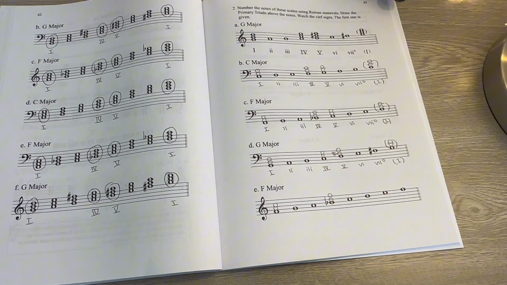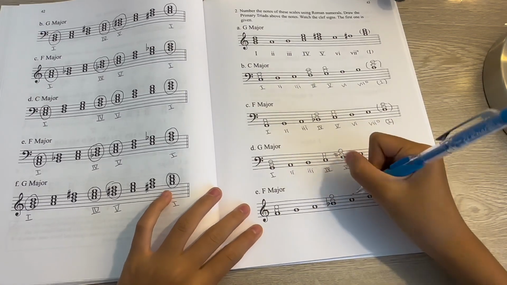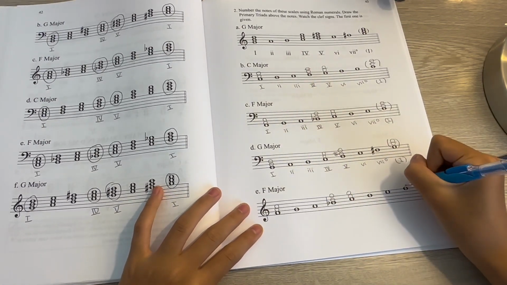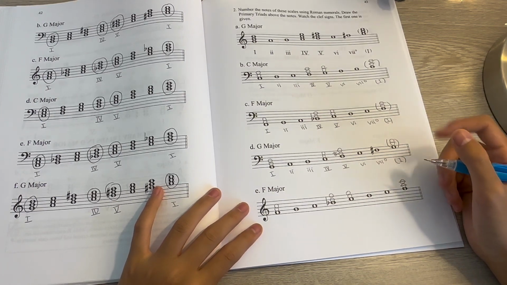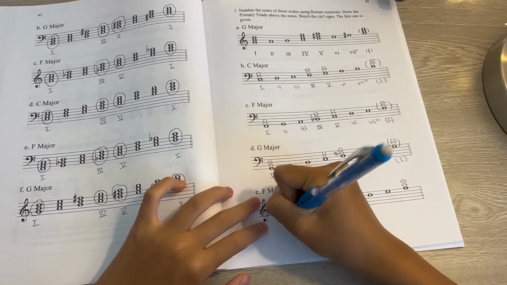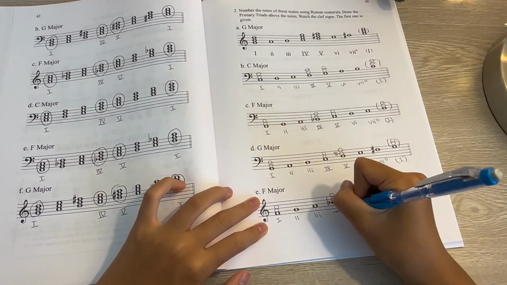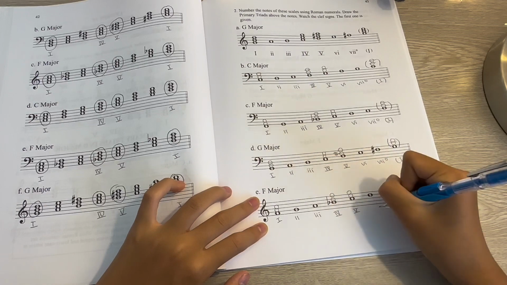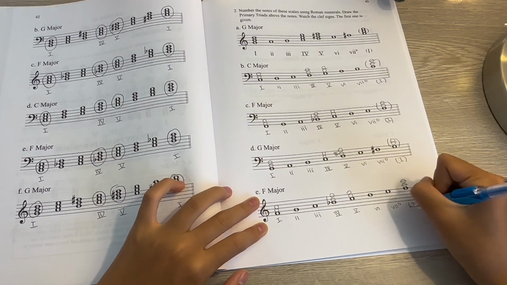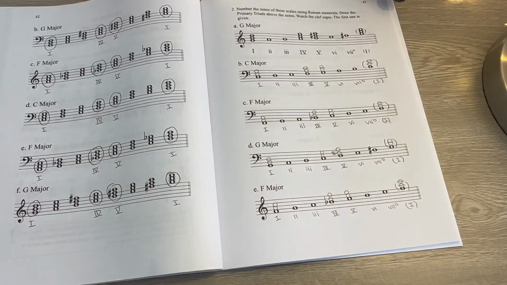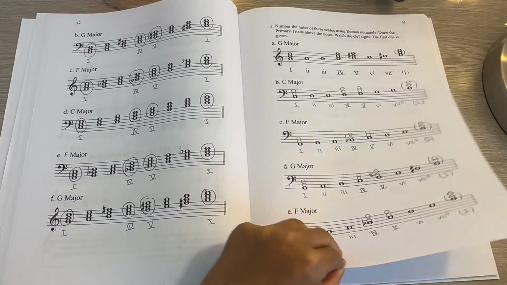All right, it's okay. Let's hop back into where we were. Let's do F major now. Let's keep going. So again, build triads. Okay, now we're just gonna label them. And this is one again. So just like that. Awesome. Okay, so now let's move on to our next page.